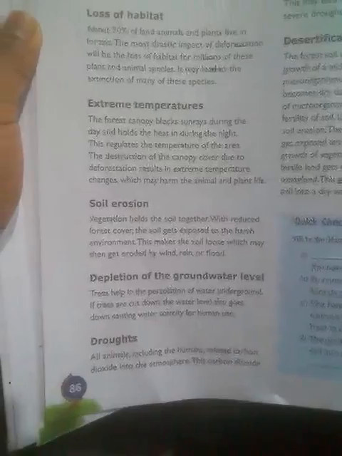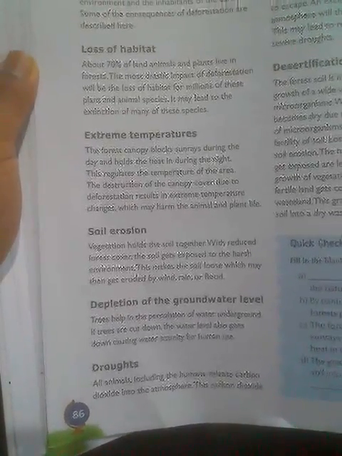Soil erosion. Soil erosion is caused by the absence of trees. The roots of the trees are able to hold the soil together. Once those roots are not there, it leads to soil erosion, because the soil is no more held together by roots. Because there won't be any trees, it will lead to soil erosion.